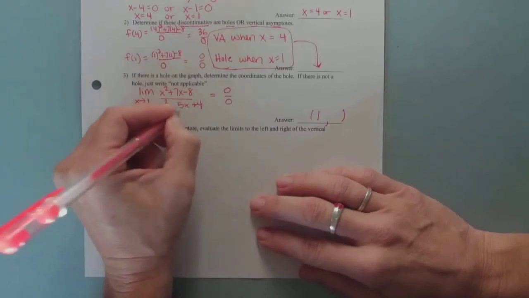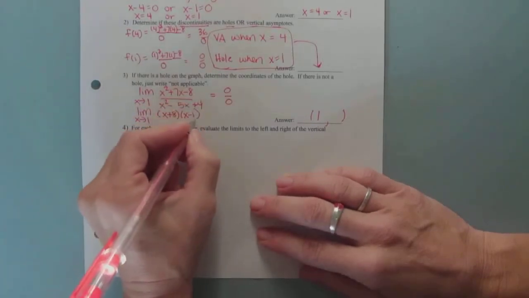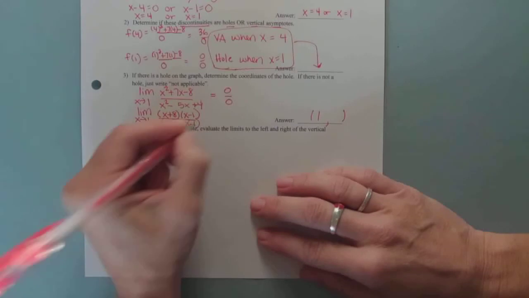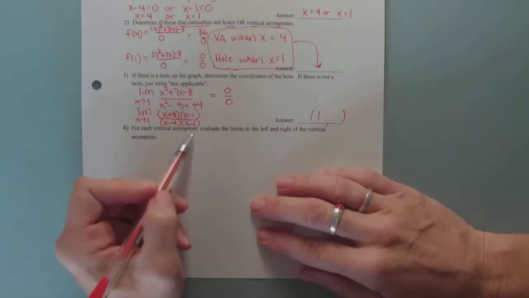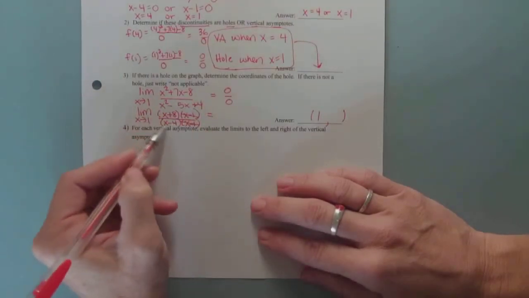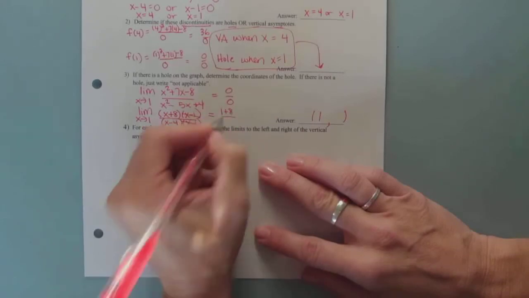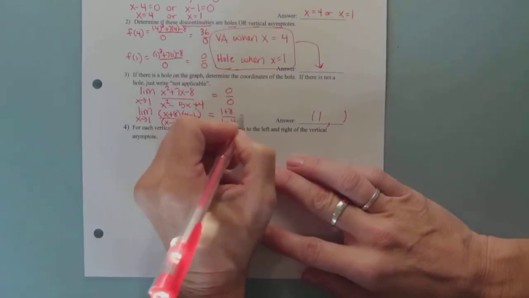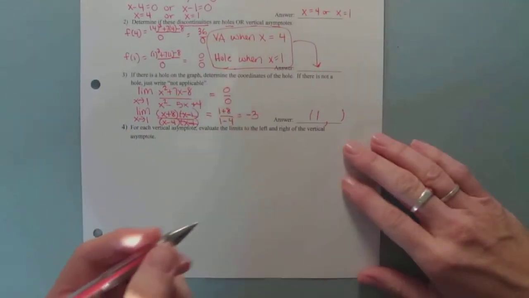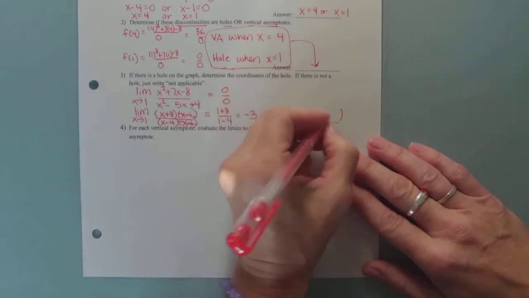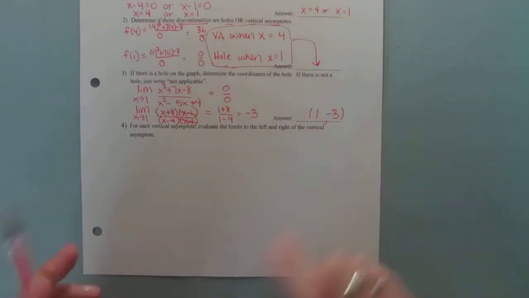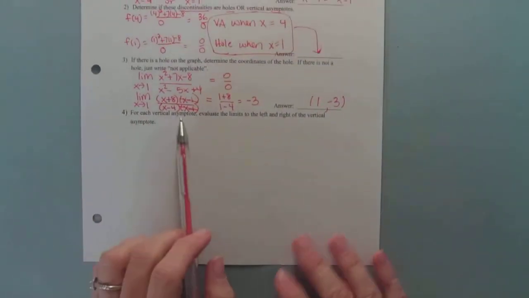On the top, I'm going to factor into x plus 8 times x minus 1, and on the bottom, x minus 4 times x minus 1. And so the x minus 1s will cancel out. When I plug 1 back into my reduced function, I get 1 plus 8 divided by 1 minus 4. So that's 9 divided by negative 3, which is negative 3. That comes out really nicely. So I'm going to drag this y value over here. My hole is located at 1, negative 3.